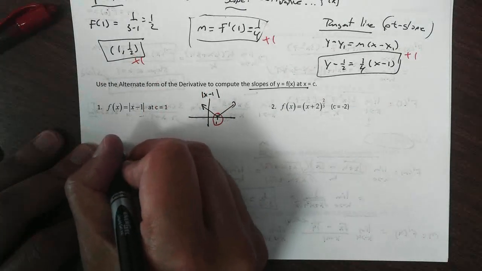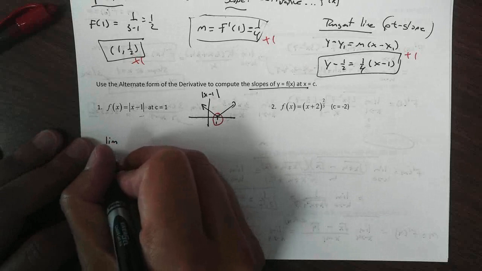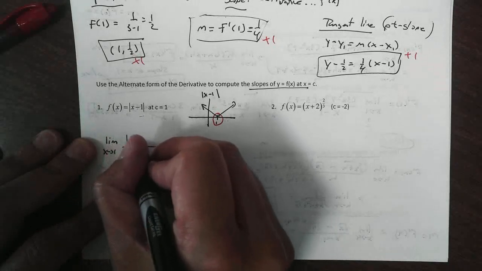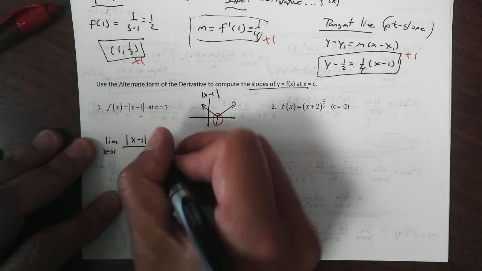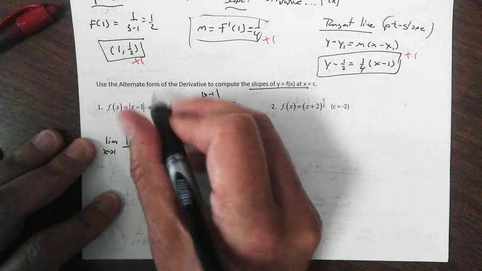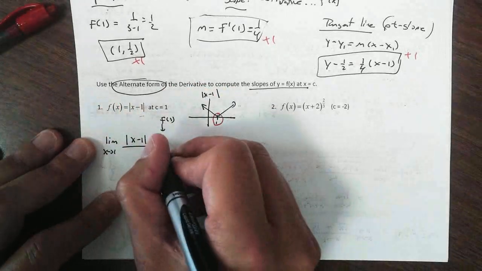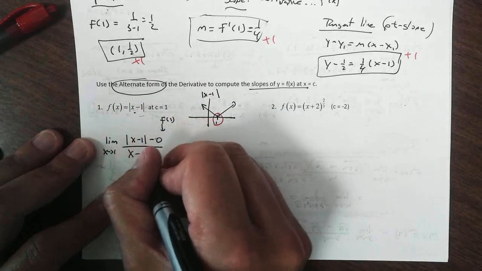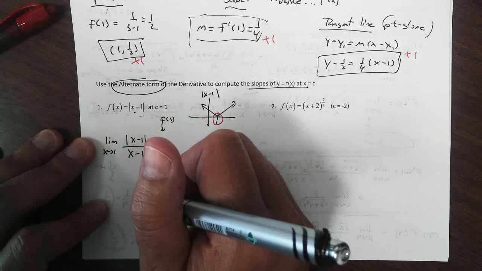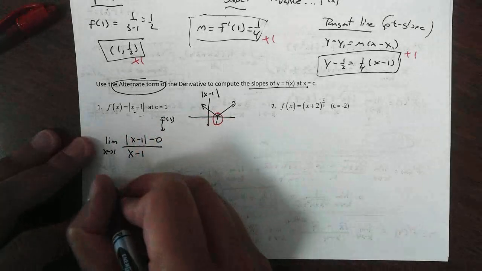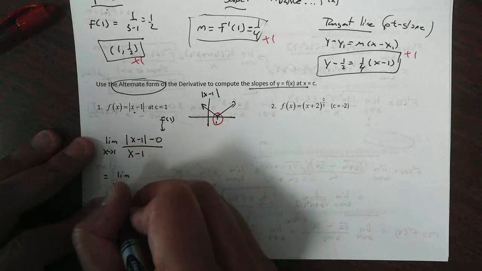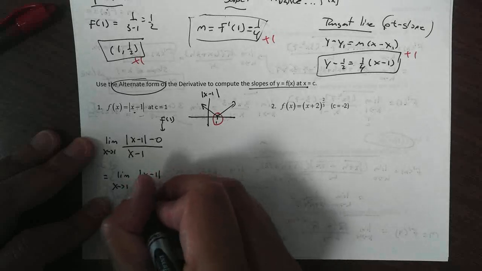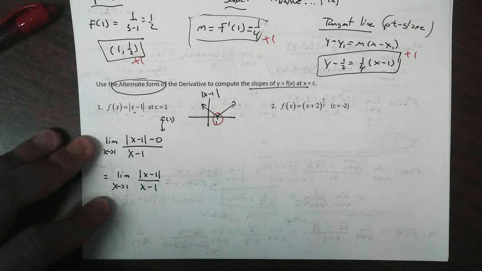So we're going to use our limit process. The limit as x approaches 1 of our rule, the absolute value of x minus 1, minus, remember, the value at 1. We're going to use the alternate form, and that just becomes 0 because 1 minus 1 there, right? Over x minus 1. And what we're left with is this rule right here: the limit as x approaches 1 of the absolute value of x minus 1 over x minus 1.